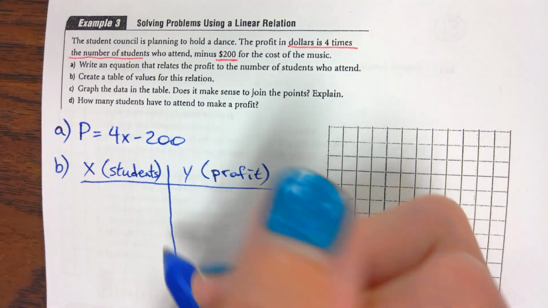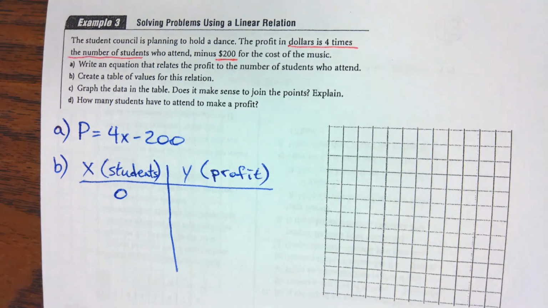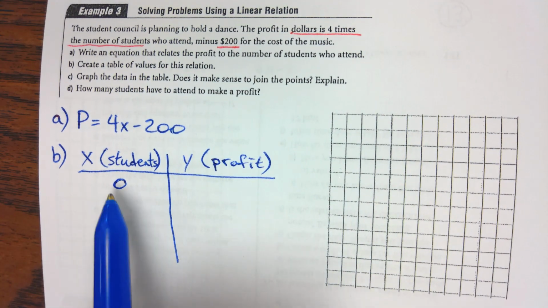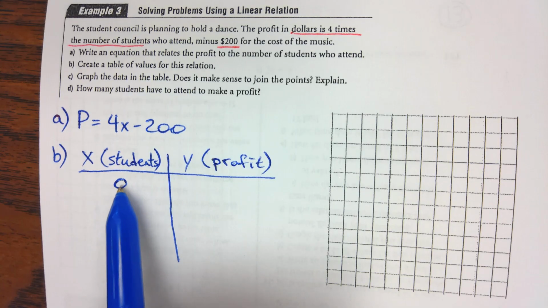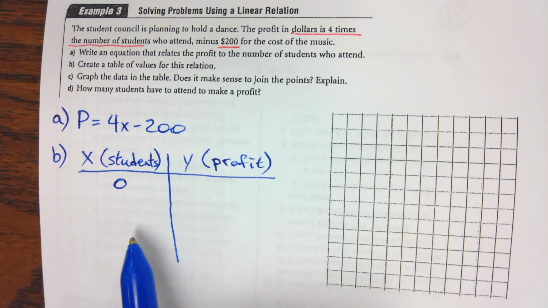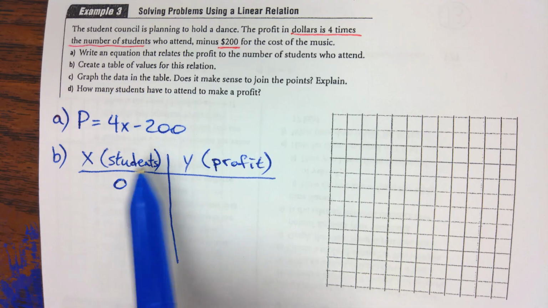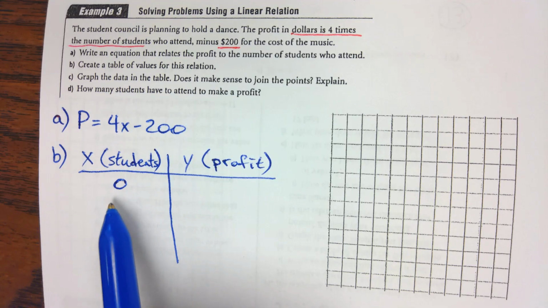Less than 1. Yeah, it could be a really bad DJ and nobody goes. So 0. Okay, if I do 0, 1, 2, 3, 4, 5, would it give me a meaningful picture when I graph it? No, it will be way too small. So I don't want to do 0, 1, 2, 3, 4, 5. So give it a bigger number.